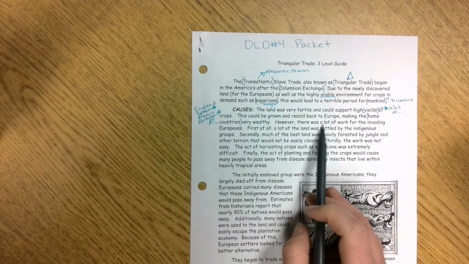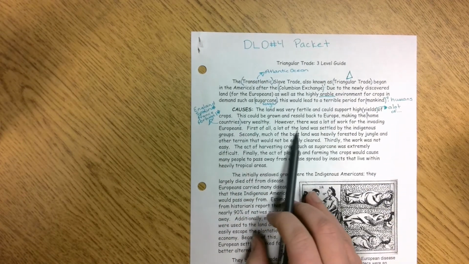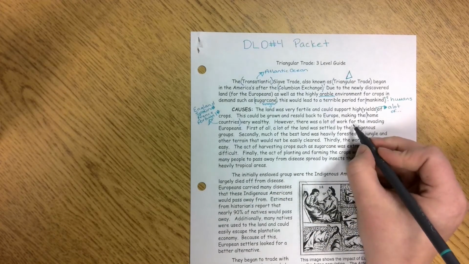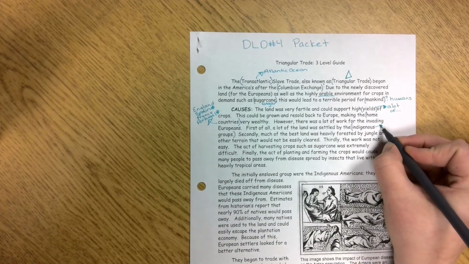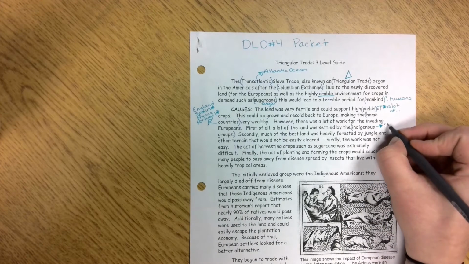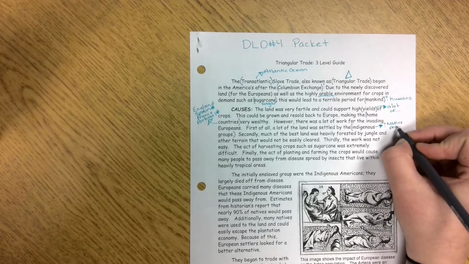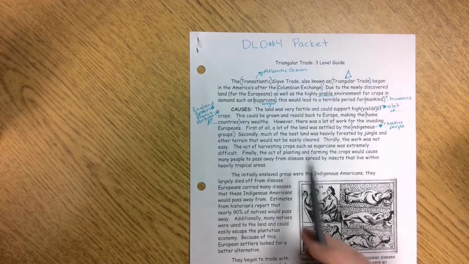However, there was a lot of work for the invading Europeans. First of all, a lot of the land was settled by the indigenous groups. All right, indigenous groups. We might not know what that means, so let's clarify that real quick. That means native people, the people who have lived there for a very, very long time, long before the Europeans.